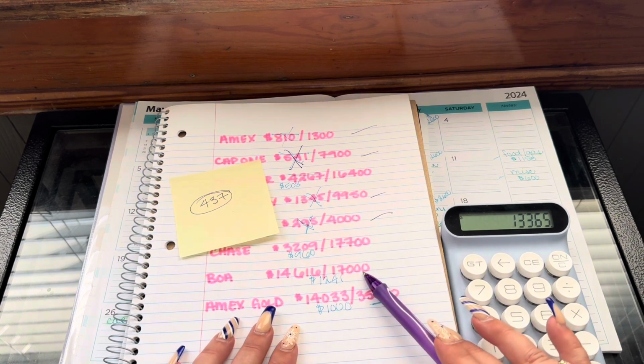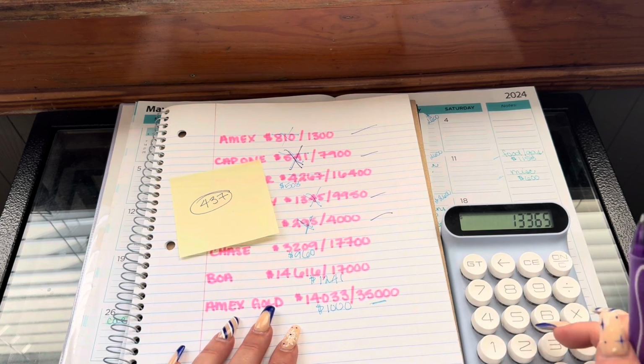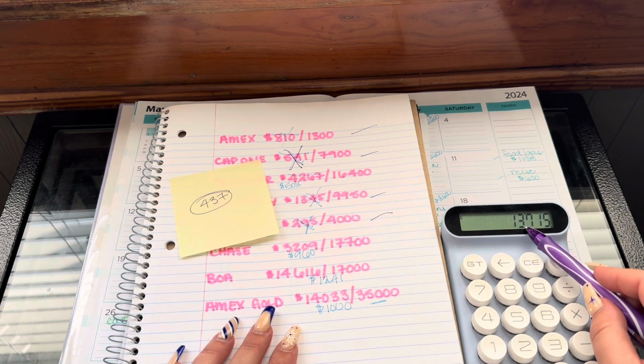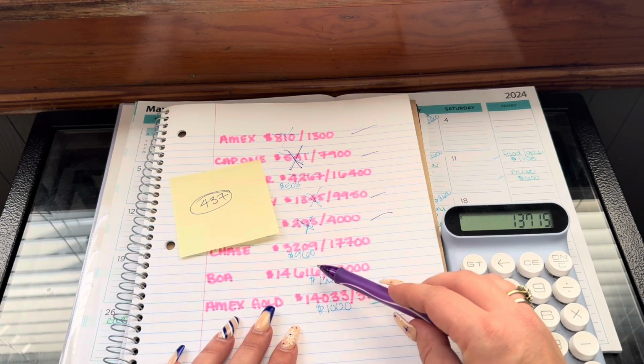So when this statement closes, they're going to charge interest. So the balance will go up, let's say it's $350 for interest. So now the balance is going to report at $13,715, which is almost $1,000 lower than what it was before.